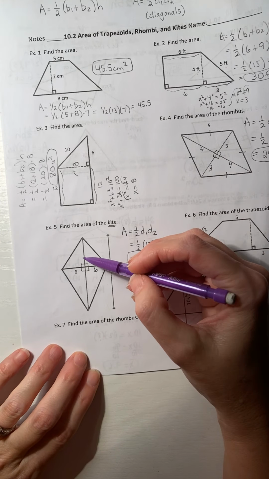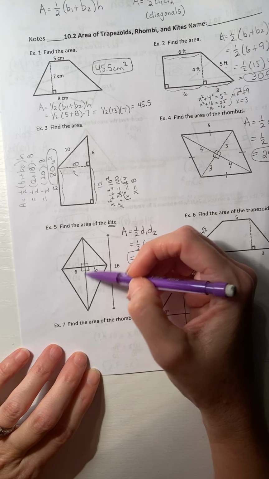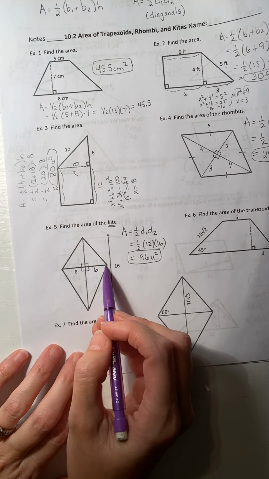By the way, this is not an 8 and an 8. The whole thing is 16, but we don't know how it's divided. A kite, this diagonal is cut in half on a kite, but this one's not. So we needed that value.